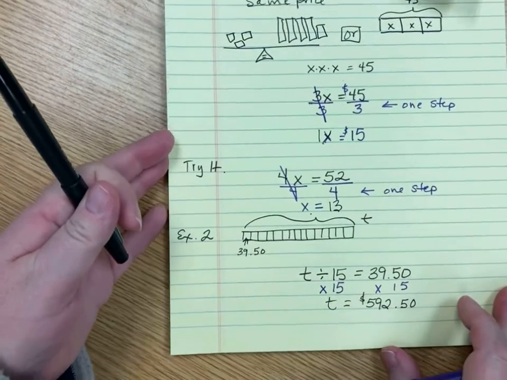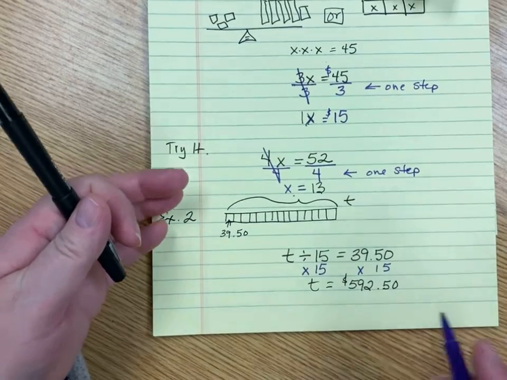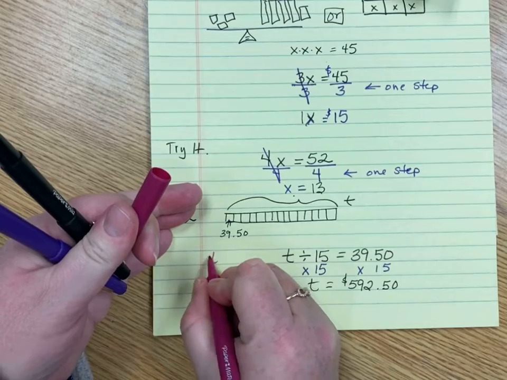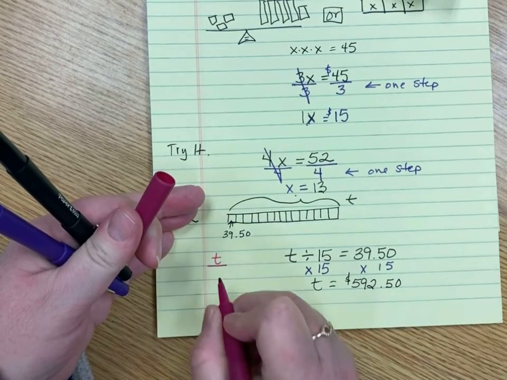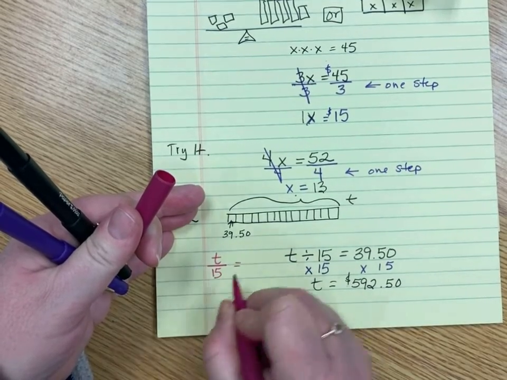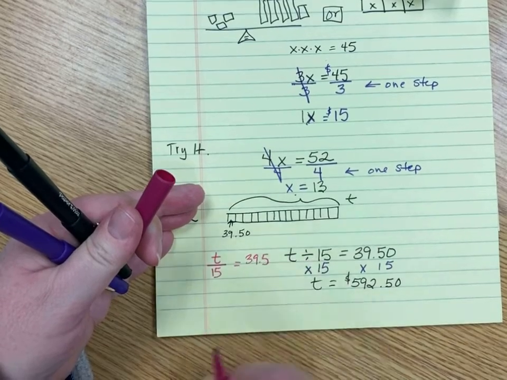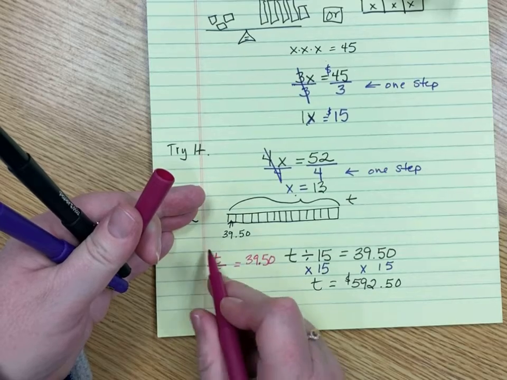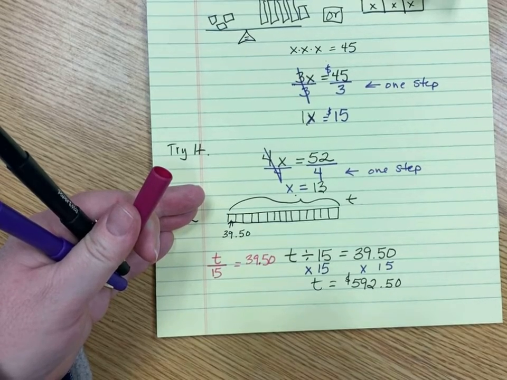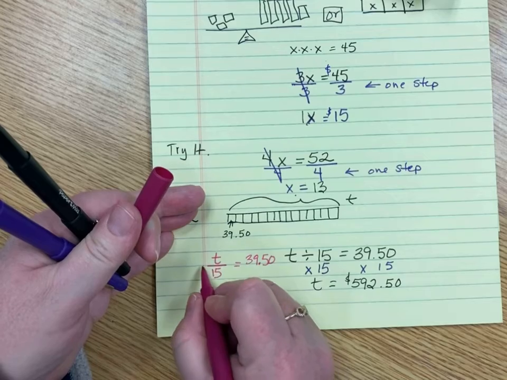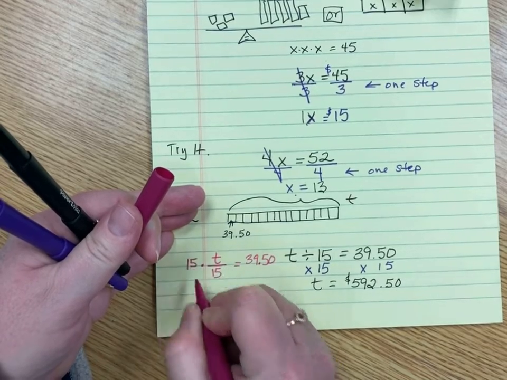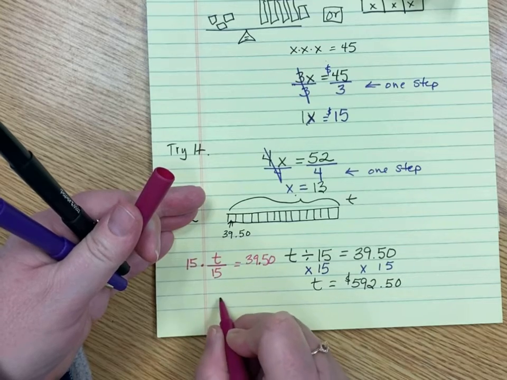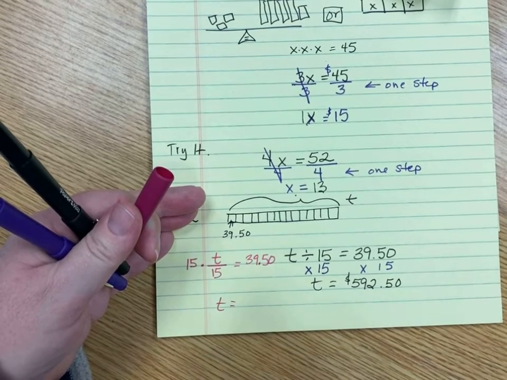I would like to show you how it would look as a fraction. So we're going to do this one on the side here. So we know that the total cost divided by 15 equals $39.50. Okay. I want to get rid of this divided by 15. And so I know that if I multiply it by 15, those would then cancel each other out and leave me with T. Do you see that?